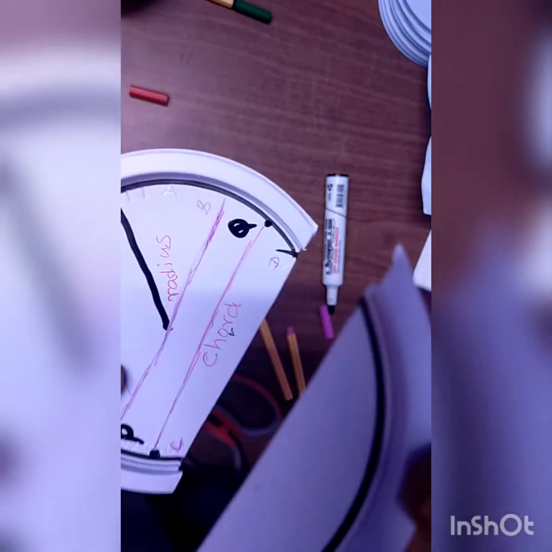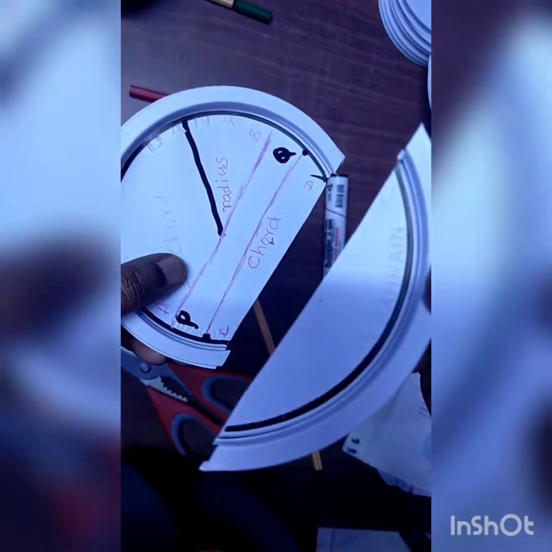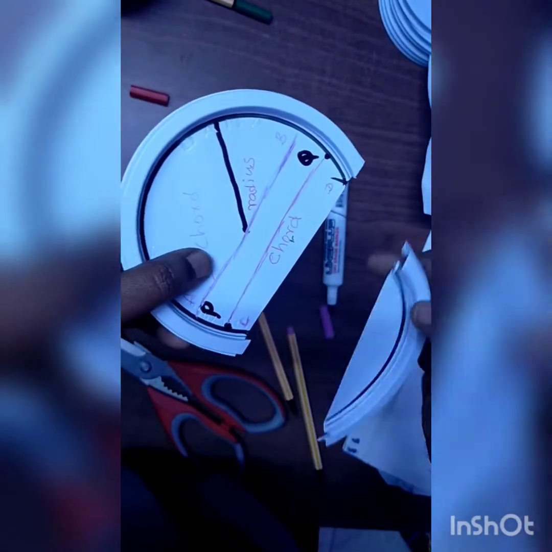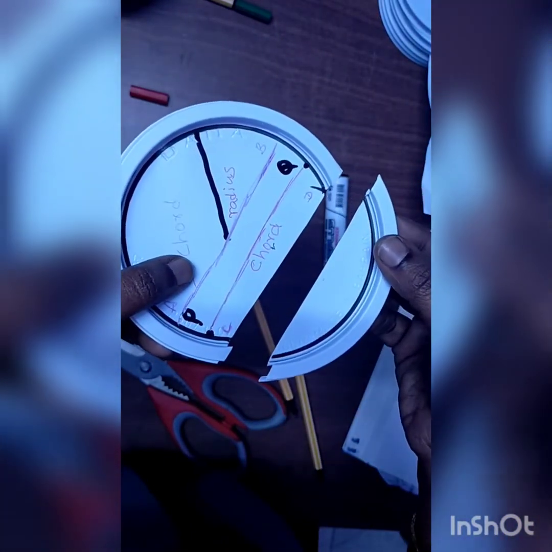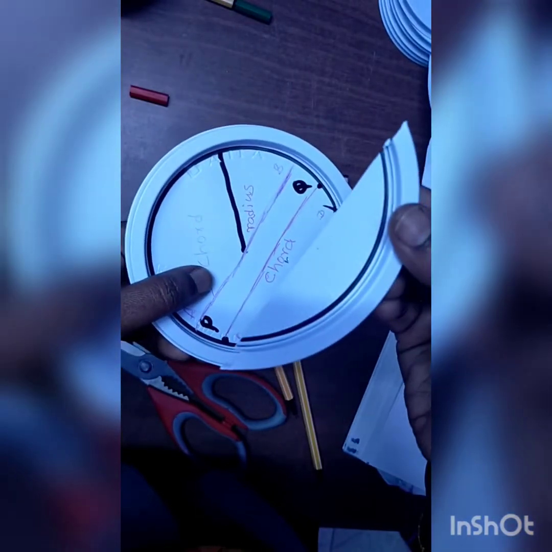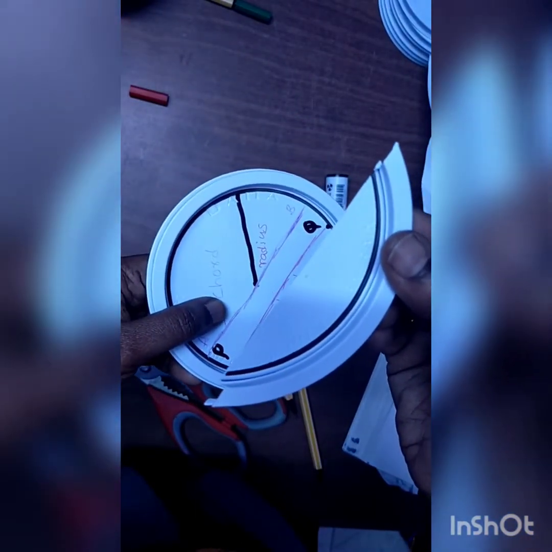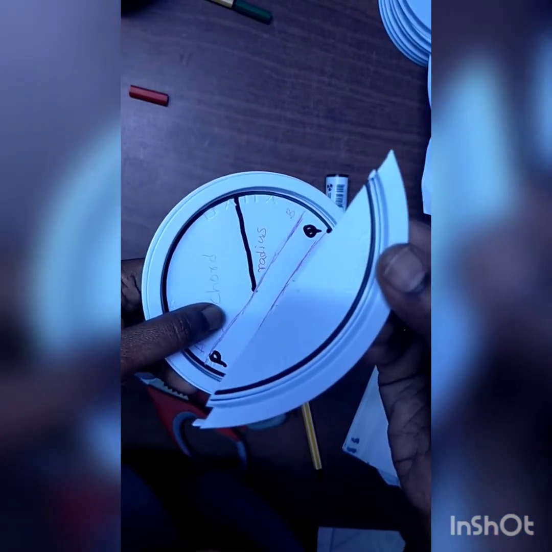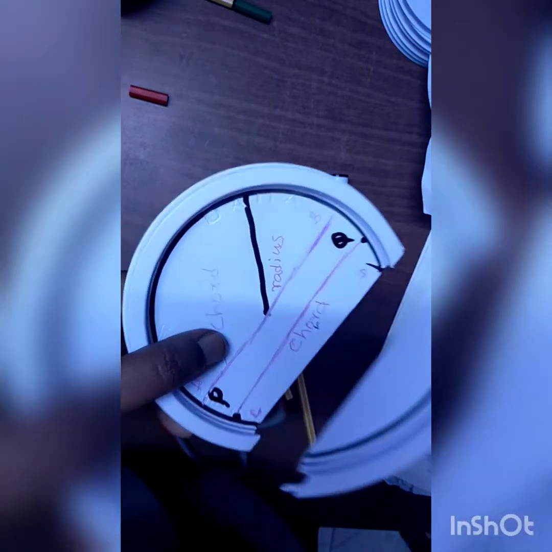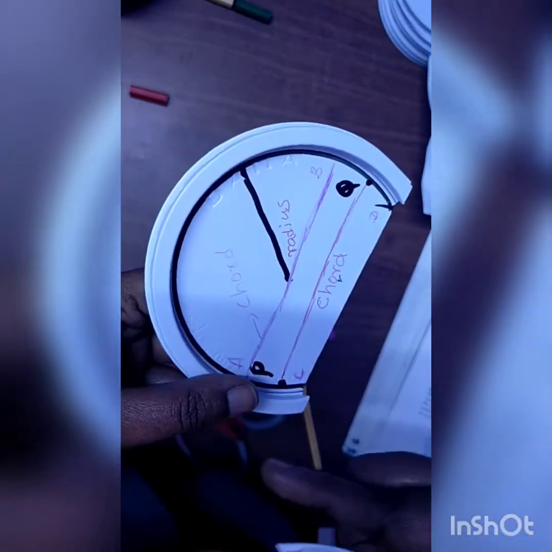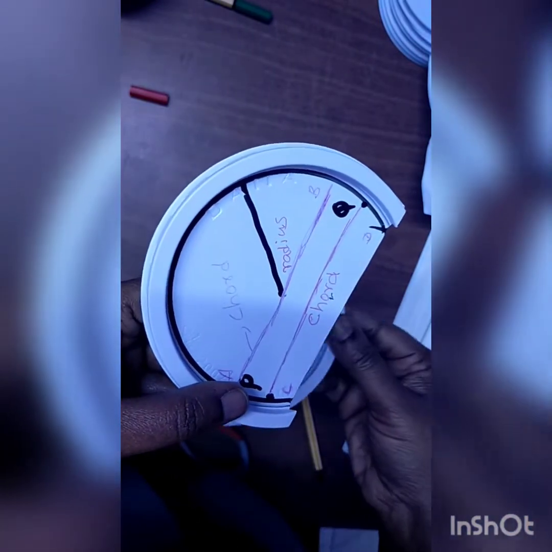So how many arcs do we have here? Only one? No, we have two. See, we have one piece of circle and another piece of circle. And this is small, right? So there is a name for the small one. It is minor arc. And the big one is named as major arc.